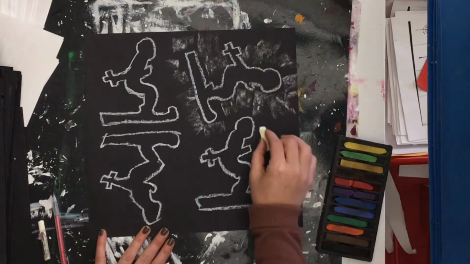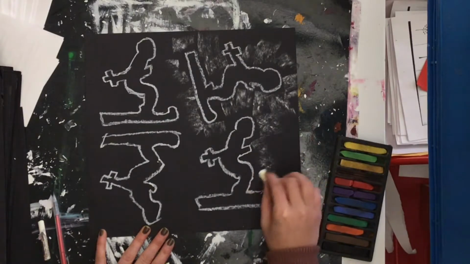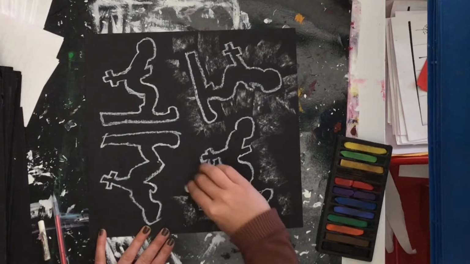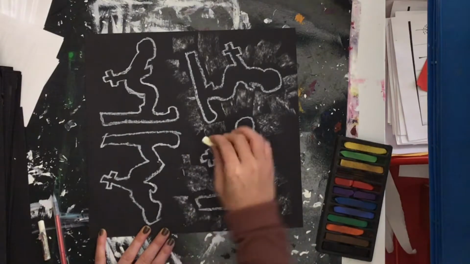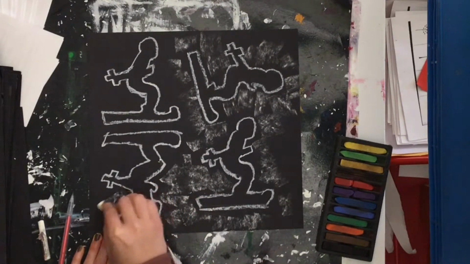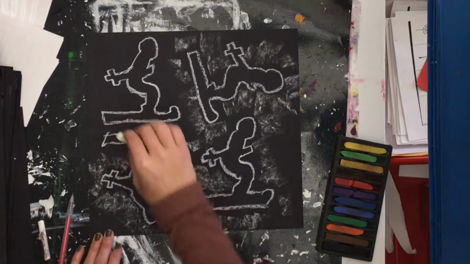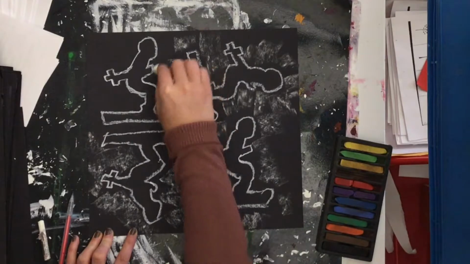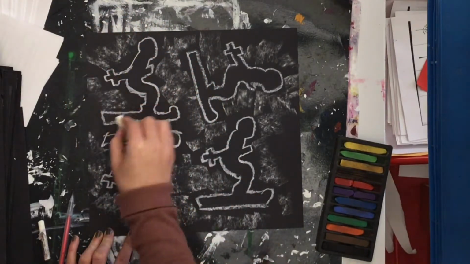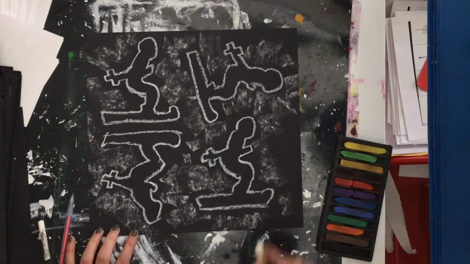So I went around that figure, now I'm going to go around this next one. And it shouldn't take you very long to just quickly outline with a glowing little bit of snow around each figure. Again, don't push hard. You don't want a puddle of chalk dust. You just want a little bit of that snow going off the edge of your paper and around each figure that you have here.